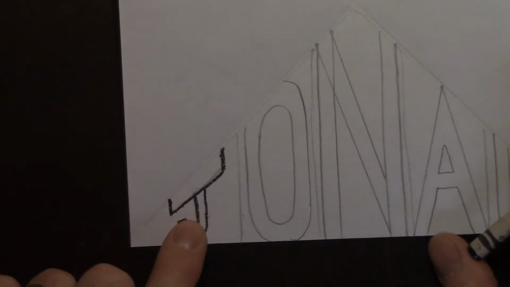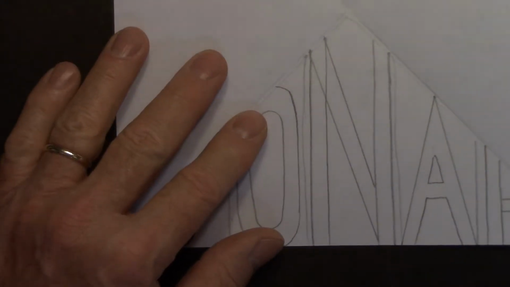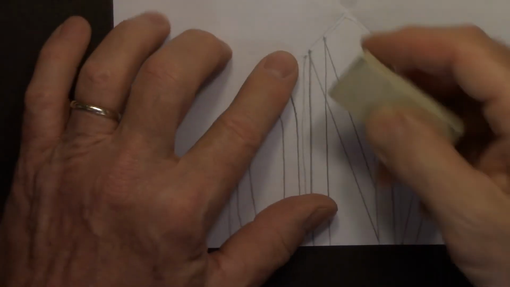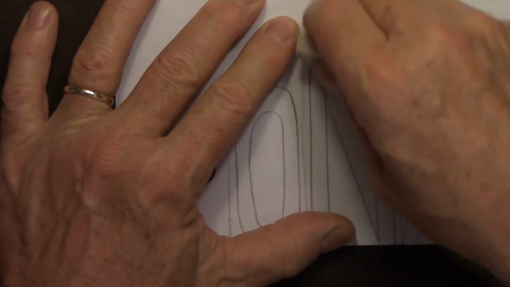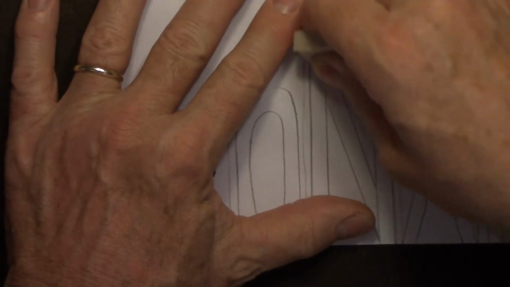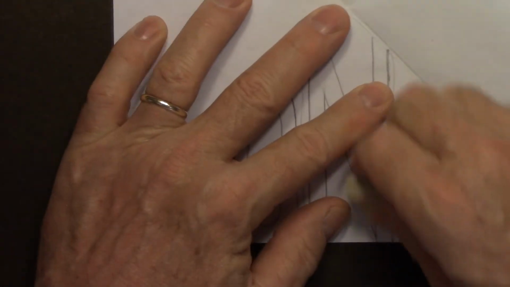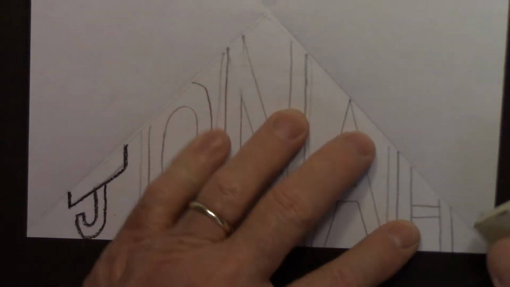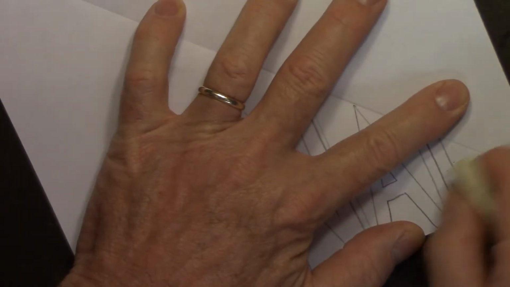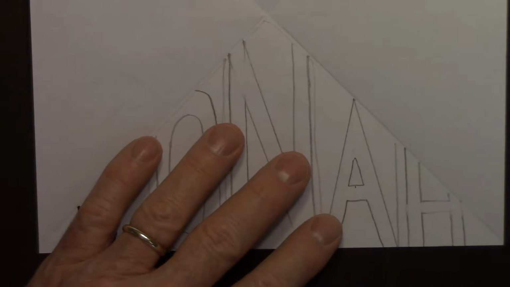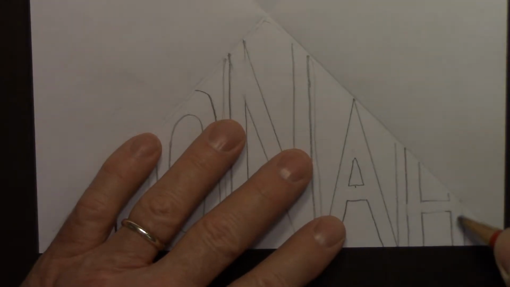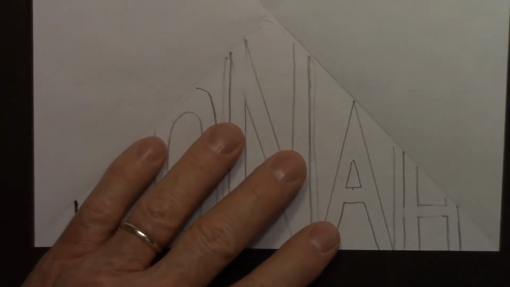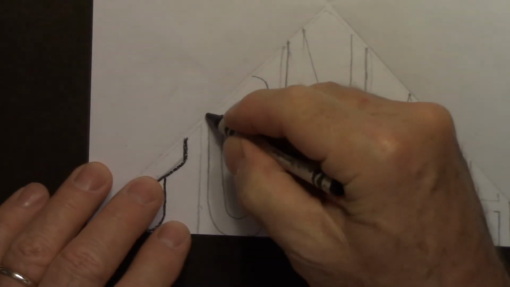Now, since I made that mistake because I didn't do any erasing, it would probably be a good idea if I do some erasing now. So I'm going to erase the lines that don't belong. There we go. That one's fine, that one's fine. And this H, I need to do it this way. And if you accidentally erase some of the lines that you really wanted to keep, you just go back over them. Okay, now let me go to this one.